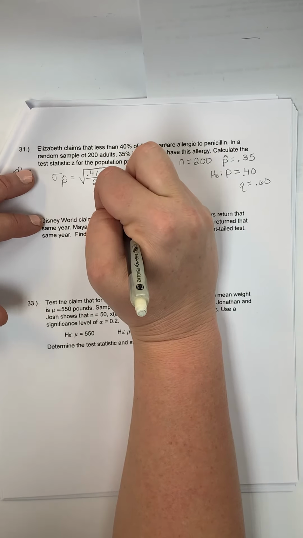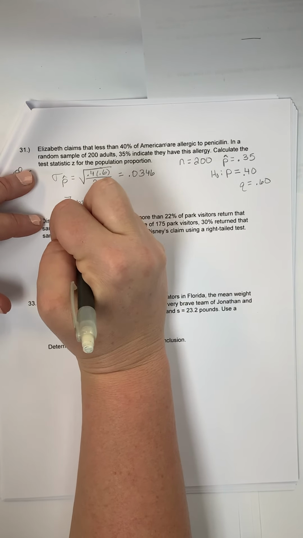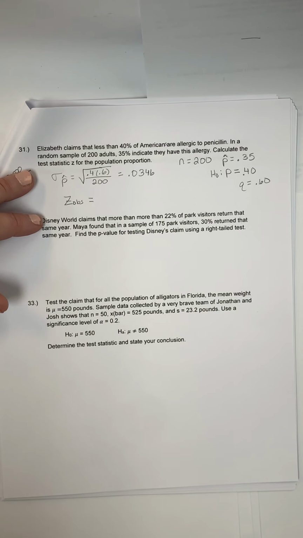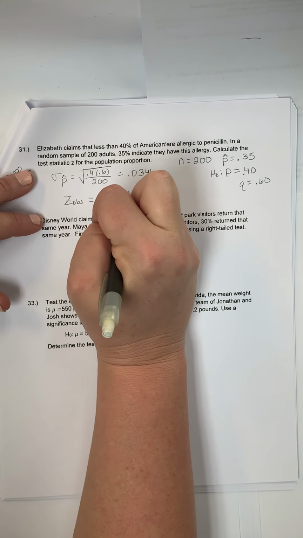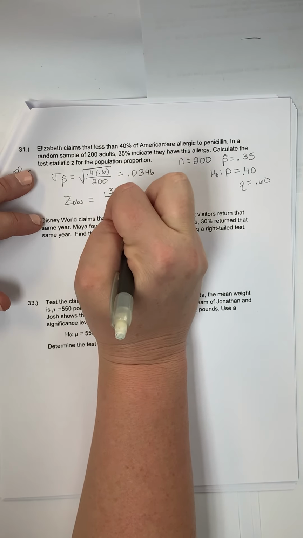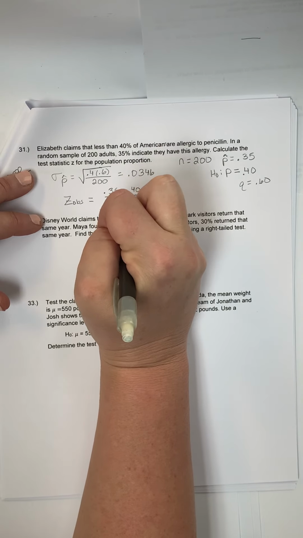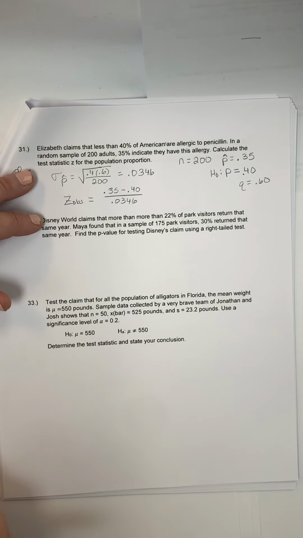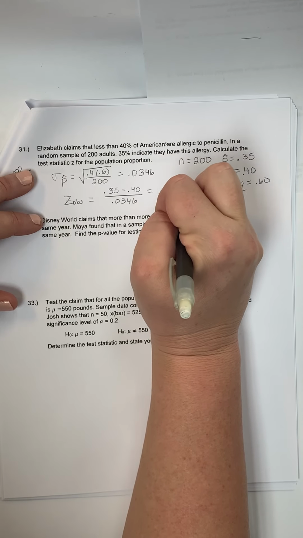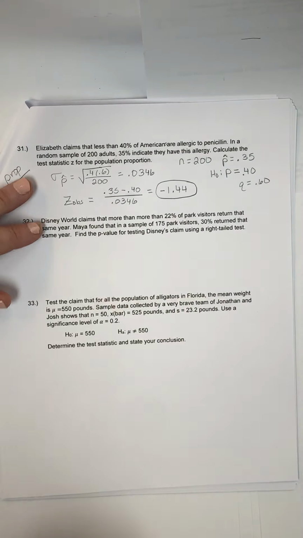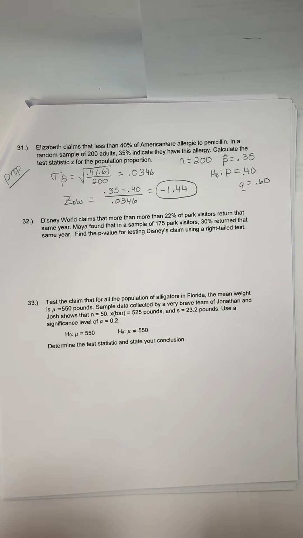That gives me 0.0346. Then we're going to find our test statistic, that's Z observed, which is going to be P hat minus P divided by sigma P hat. And we end up with negative 1.44. So we'll never know if Elizabeth was right or wrong. We just have our test statistic. That's it.